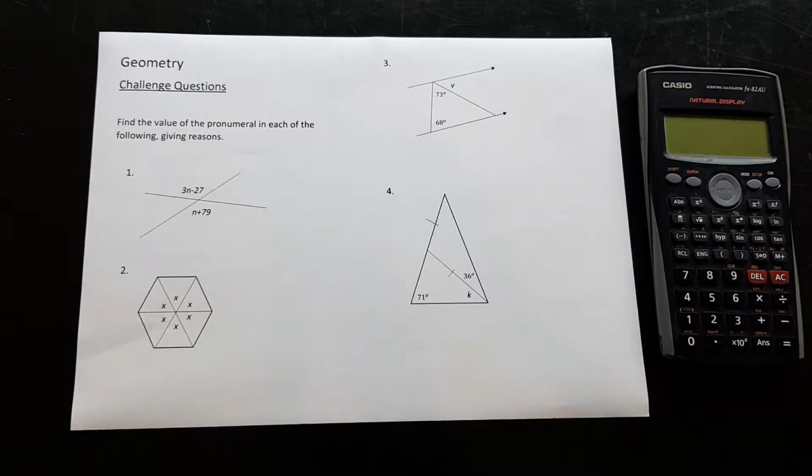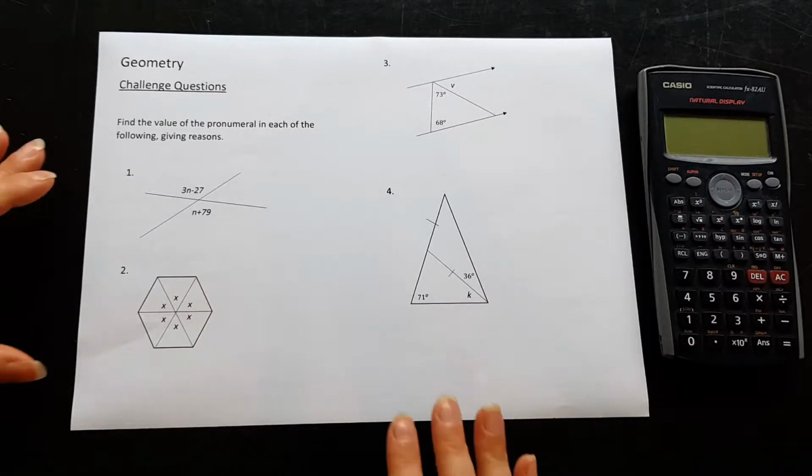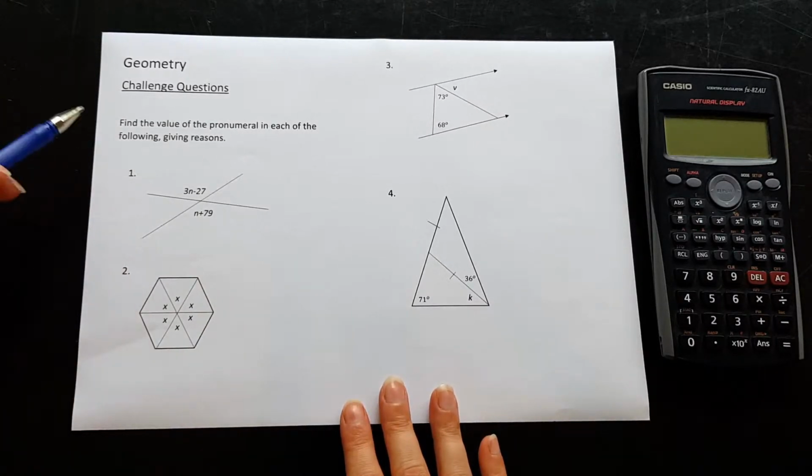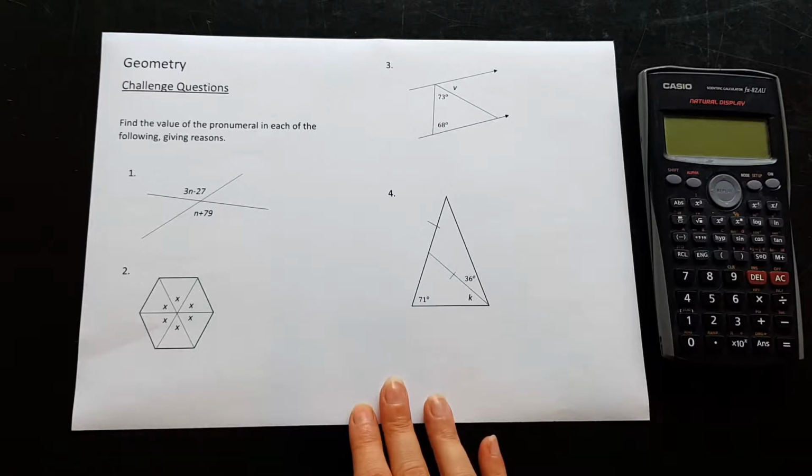So these would definitely be the harder type of questions that hopefully you won't get too many of in any tests that you have coming up. Okay, let's have a look at these, just 4 little questions today, just 4 challenge questions for you. So question number 1, we want to find the value of the pronumeral in each of the following giving reasons.